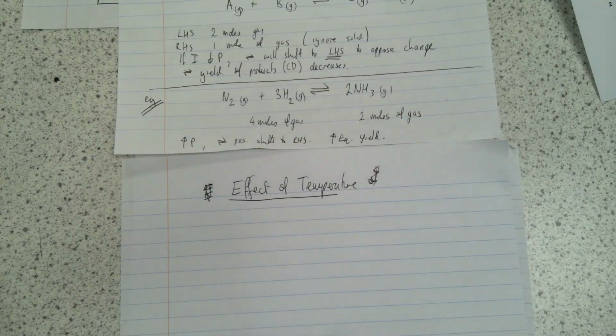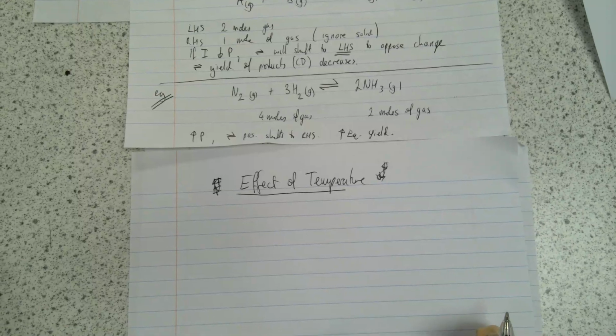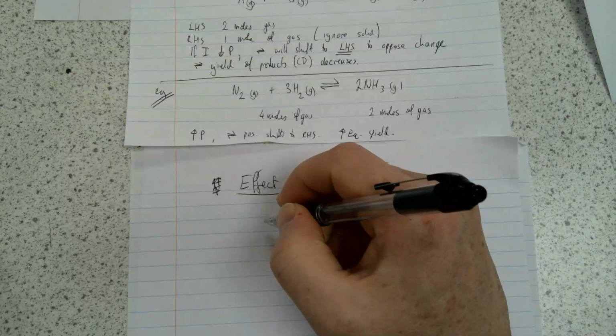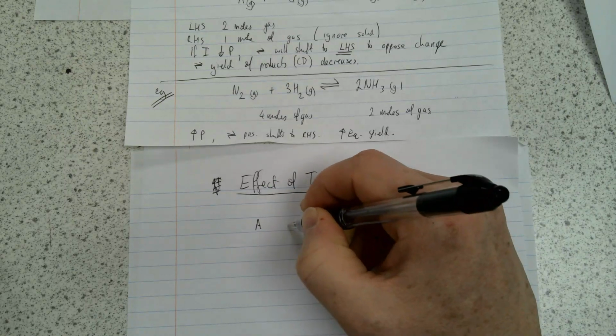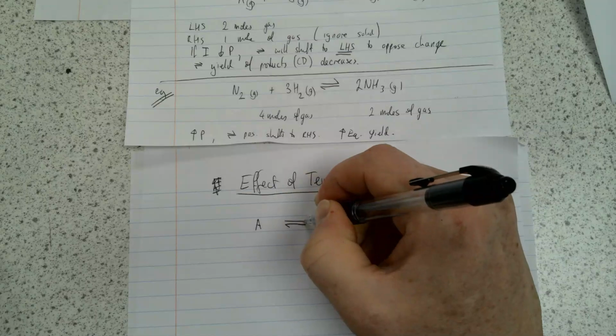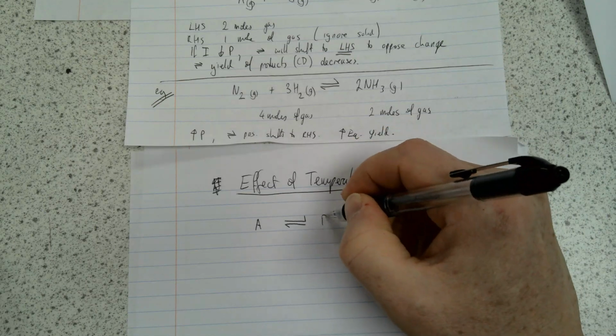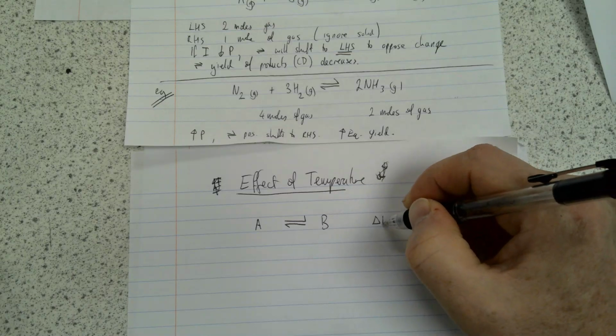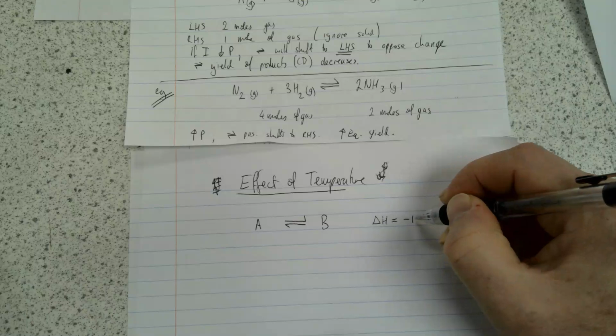Whatever I try to do to a chemical reaction, whatever change I impart on a chemical reaction, the position of equilibrium changes to oppose the change that I've made to it. It's the same idea again here. So we'll stick with a simple idea of A turning into B, and this reaction is exothermic.